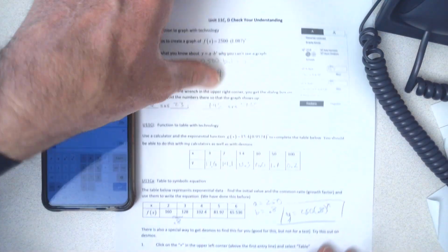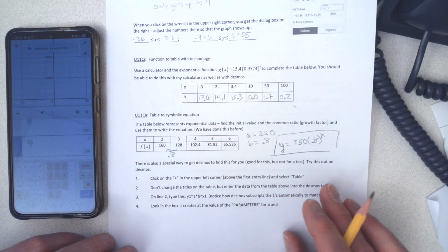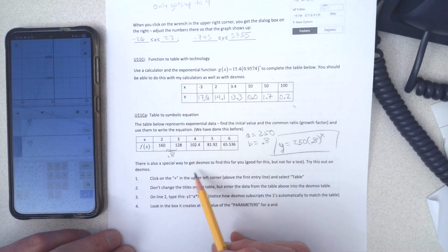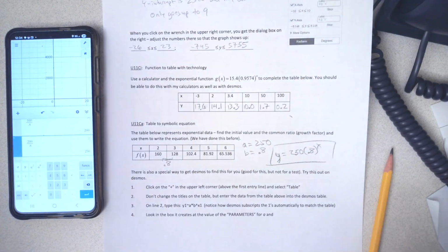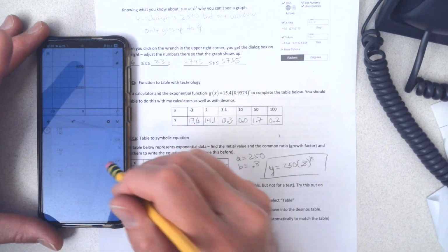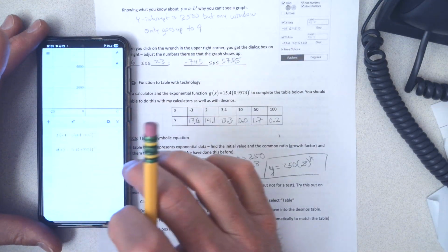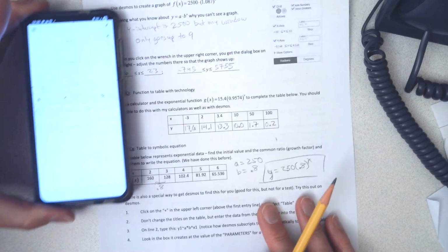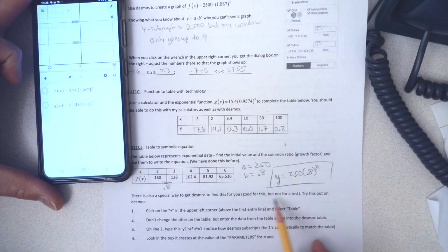Okay. Now, this says there's also a special way to get Desmos to find this for you. Pause the video for a second. All right, let's see. I'm going to come back in on my calculator and delete some of those calculations that were in there. It says there's a special way to get Desmos to find this for you that is good for this, but not for a test. Okay, so let's try this out.